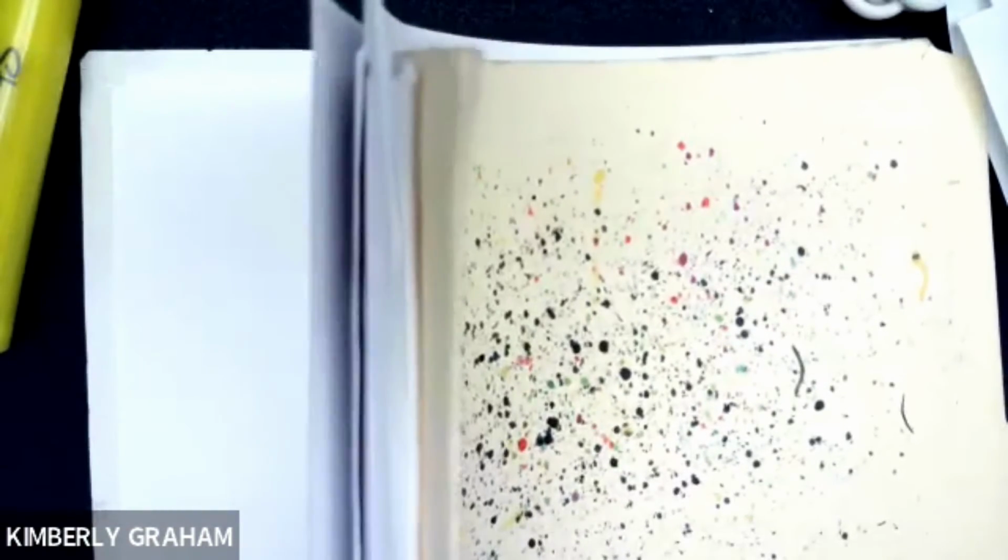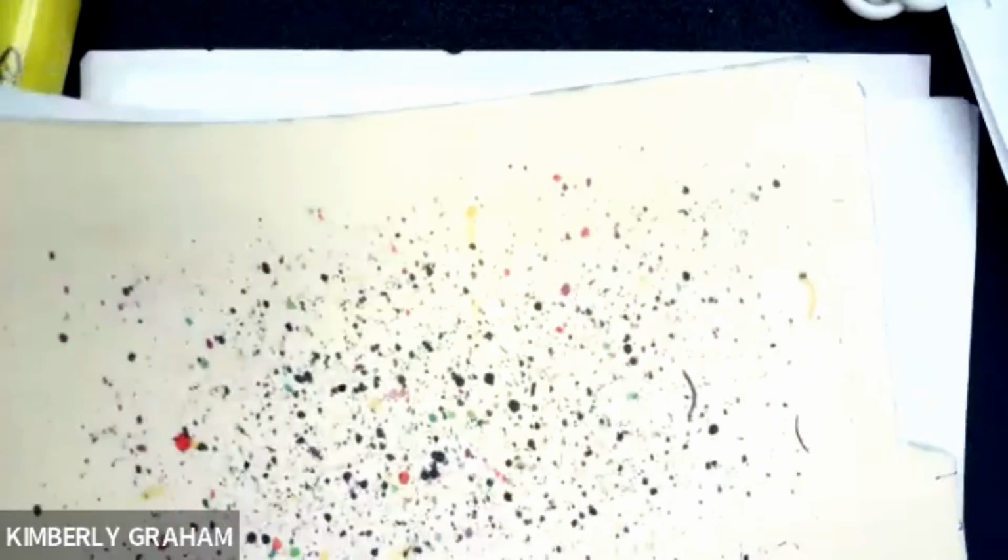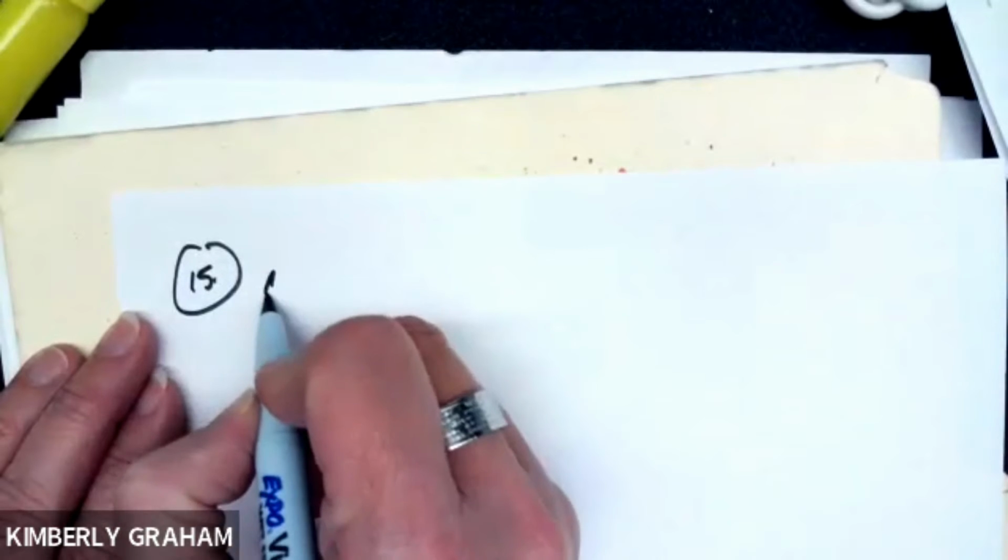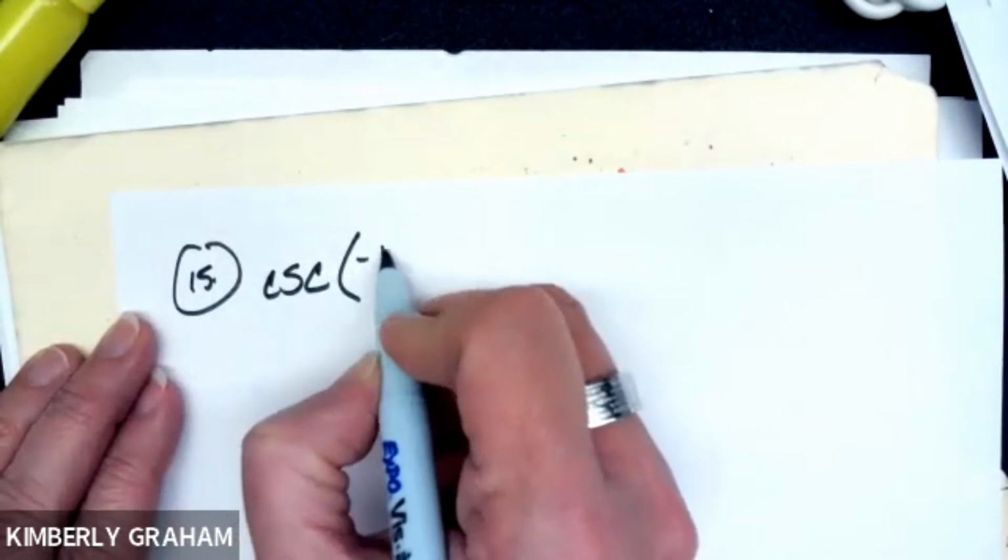Okay. On problem 15, you are asked to find the cosecant of negative pi over 6. All right, I want y'all to try to do that one on your own. I need to take roll while y'all are doing that.